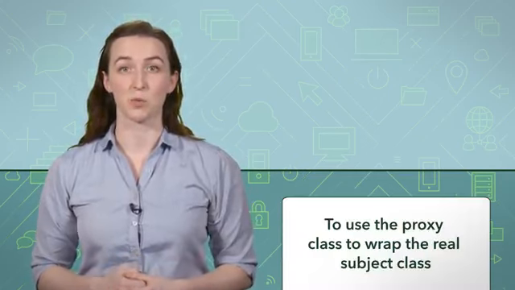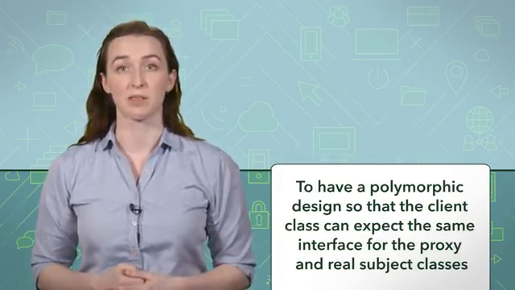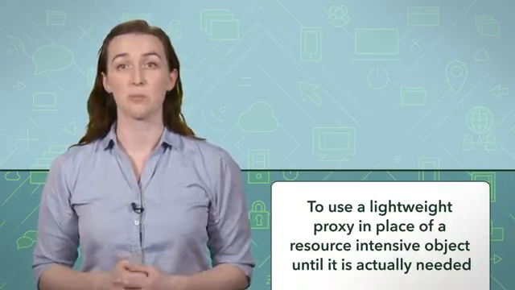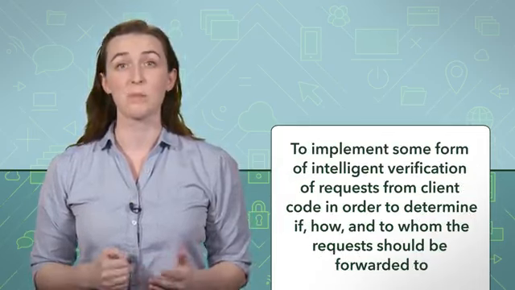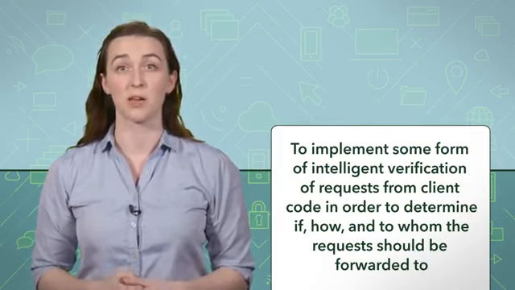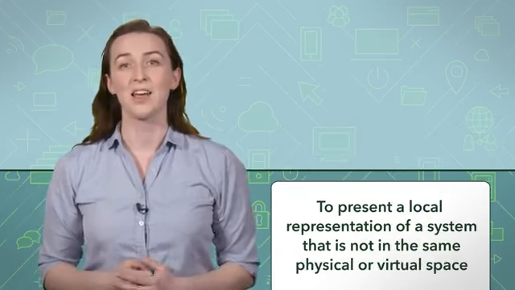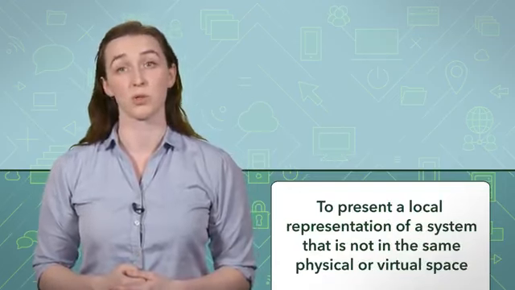To summarize, the main features of the proxy design pattern are to use the proxy class to wrap the real subject class, to have a polymorphic design so that the client class can expect the same interface for the proxy and real subject classes, to use a lightweight proxy in place of a resource-intensive object until it is actually needed, to implement some form of intelligent verification of requests from client code in order to determine if, how, and to whom the request should be forwarded to, and to present a local representation of a system that is not in the same physical or virtual space.